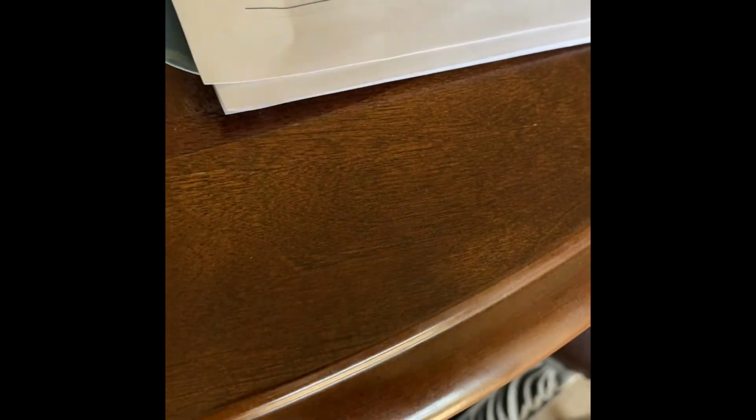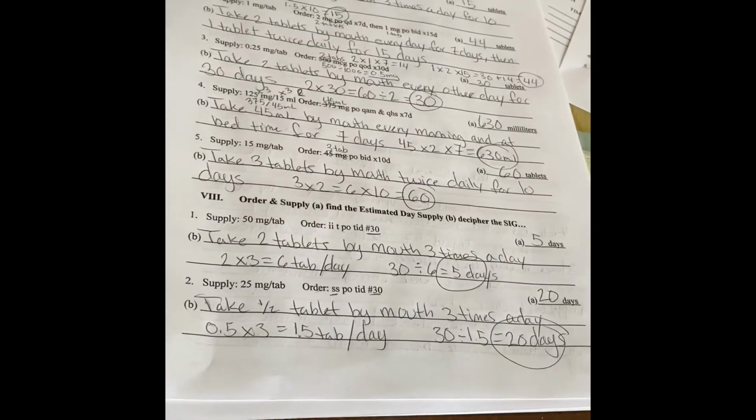Okay, so if you take half a tablet 3 times a day, you'll multiply half a tablet, 0.5, by 3, which will give you 1.5 tablets per day. Now, what you do is you have 30 tablets and you take 1.5 per day. So you'll do 30 divided by 1.5, which will equal 20 days.